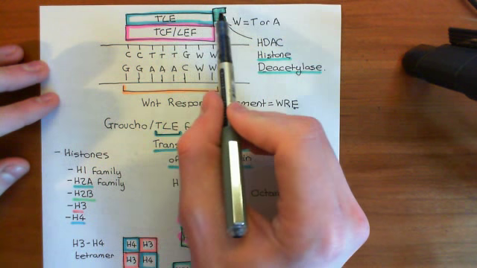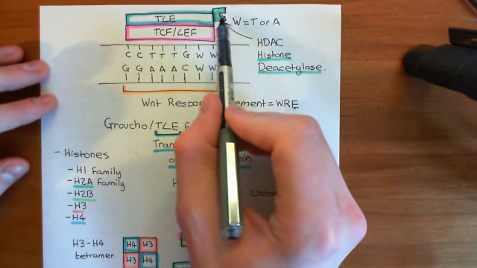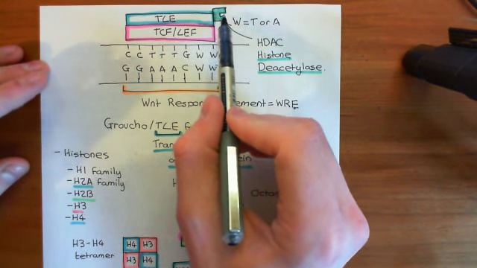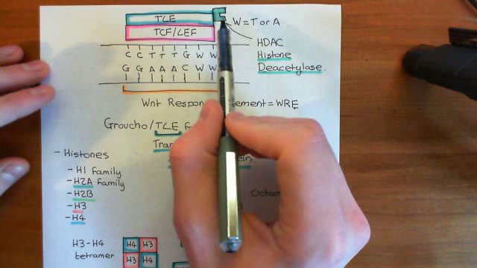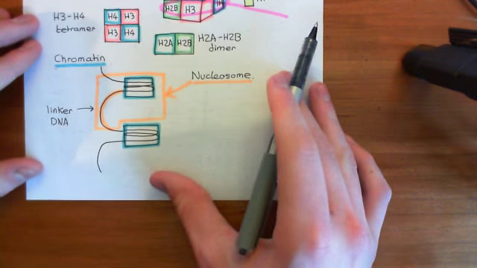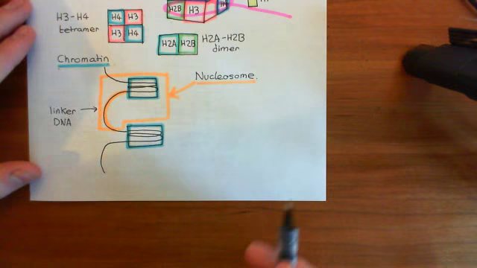family protein is then going to bind to a histone deacetylase, which is going to remove acetyl groups from the lysine residues within the histone proteins. Okay, so let's just discuss the acetylation of lysine residues within the histone proteins.